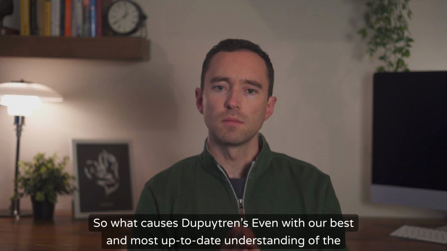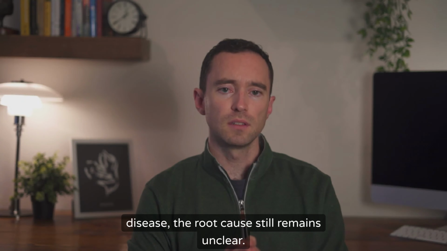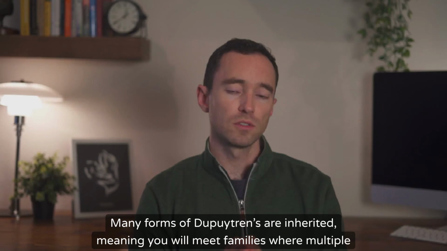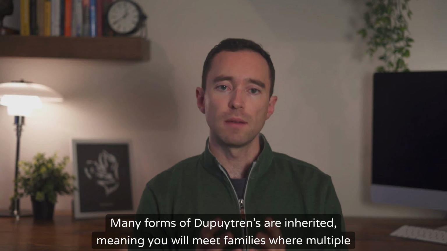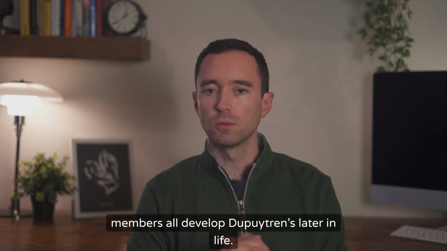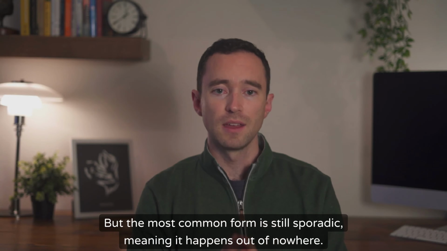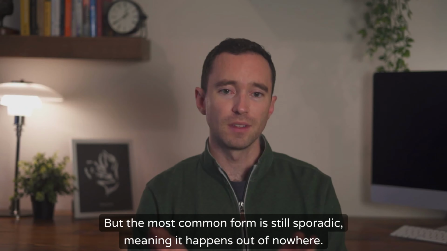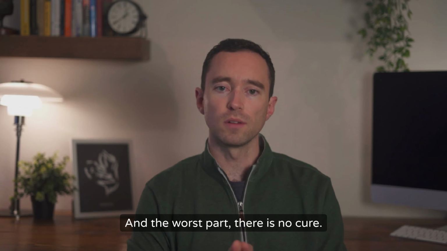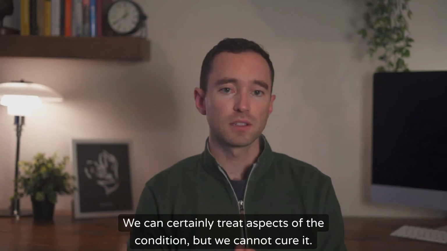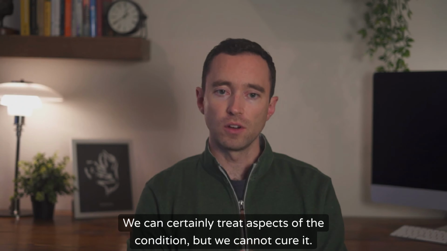So what causes Dupuytren's? Even with our best and most up-to-date understanding of the disease, the root cause still remains unclear. Many forms of Dupuytren's are inherited, meaning you will meet families where multiple members all develop Dupuytren's later in life. But the most common form is still sporadic, meaning it happens out of nowhere. And the worst part, there is no cure. We can certainly treat aspects of the condition, but we cannot cure it.